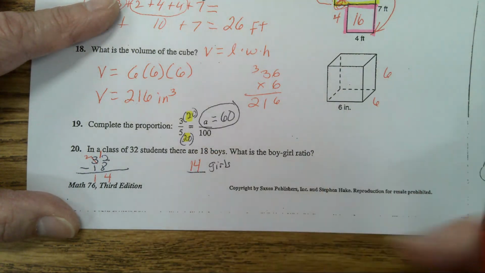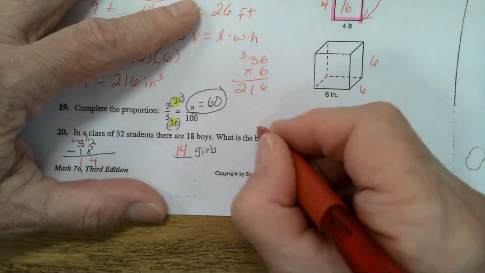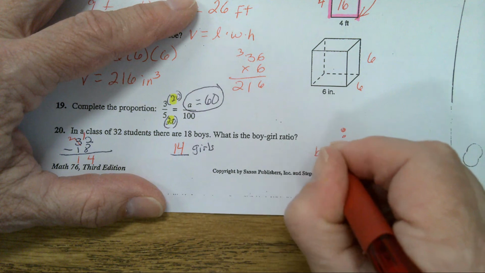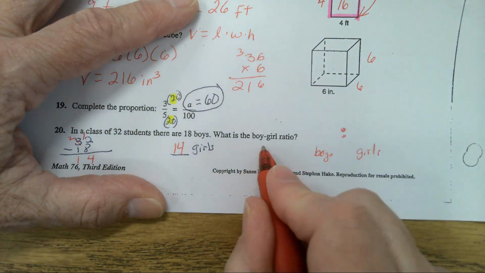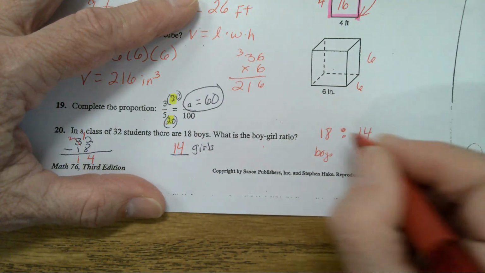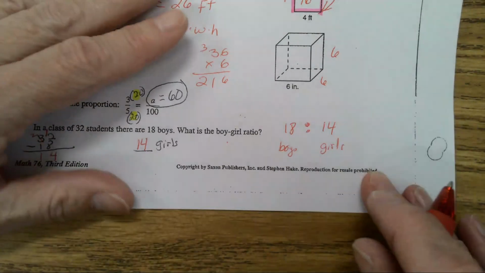Now, what is the boy to girl ratio? So they want boys to girls. So if I do the dot dot method, I have to do boys and then girls. So how many boys are there? It's going to be 18 to 14. And you feel really good. But if it's a multiple choice, that might not be there.